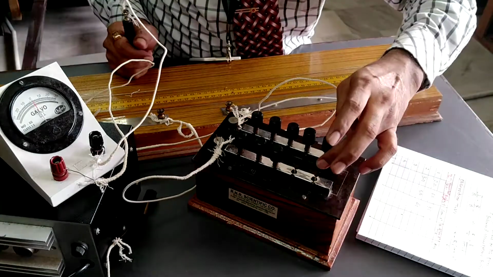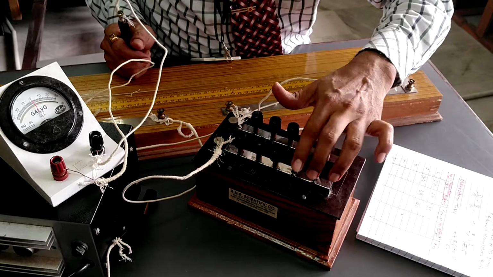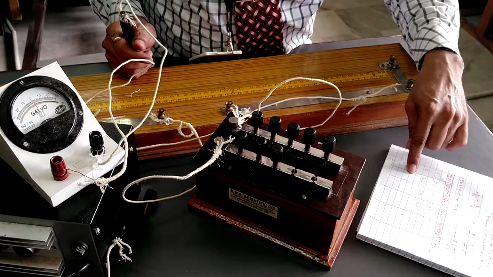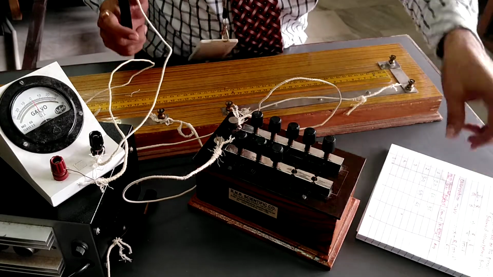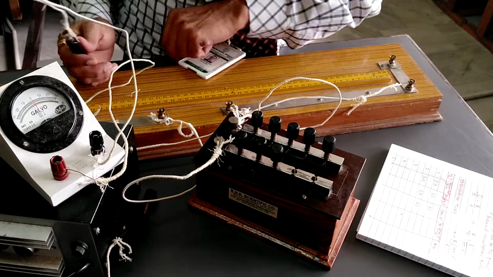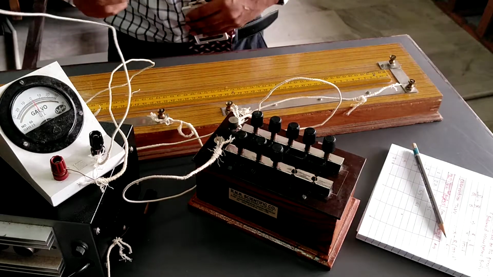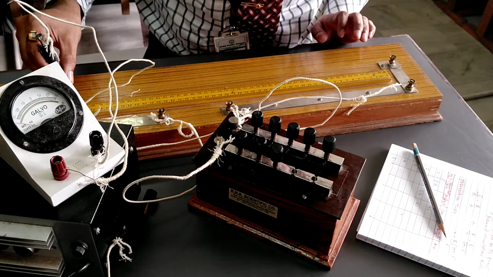Now again you can see the resistance I have taken out, 2 plus 2, 4 ohm. So the known resistance R I am taking is 4. Again I will have to find the balancing length. So let us find out the balancing length, that is the null point.